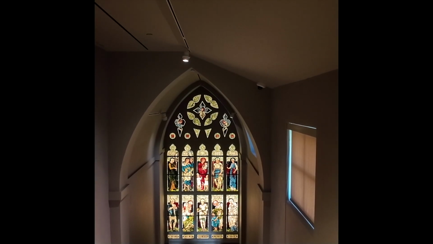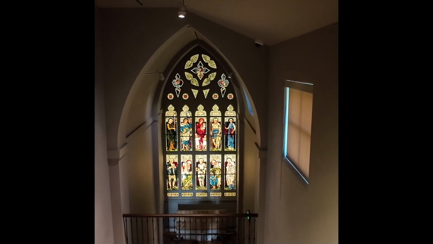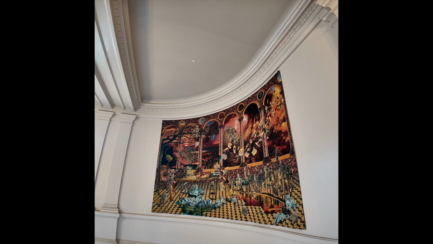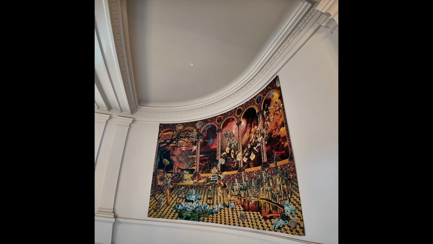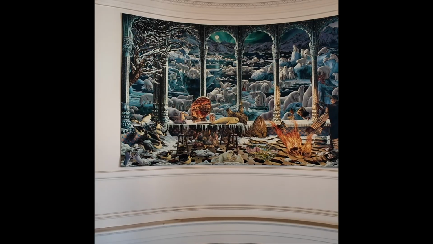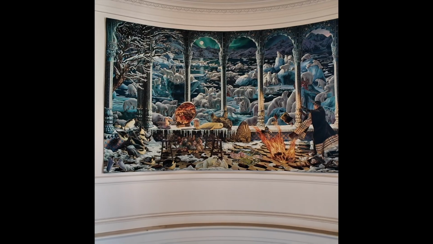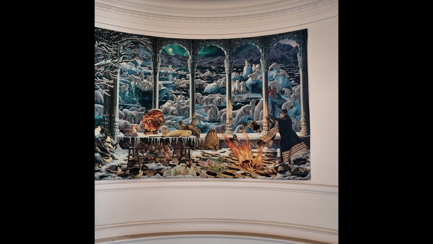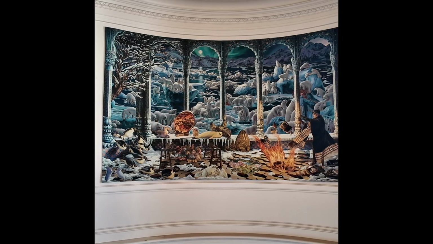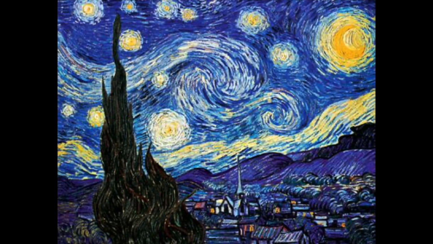Now let's look at some ways that artists use color in their work. What ways do you see warm colors and cool colors being shown in these images? What type of objects are painted using warm colors versus cool colors? Lastly, here are some examples of artists using warm colors and cool colors in their work.